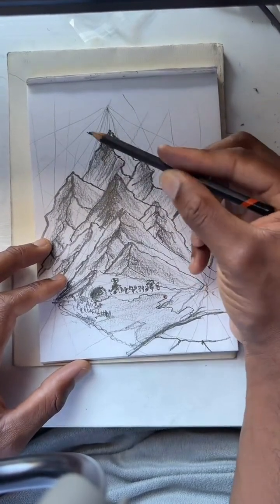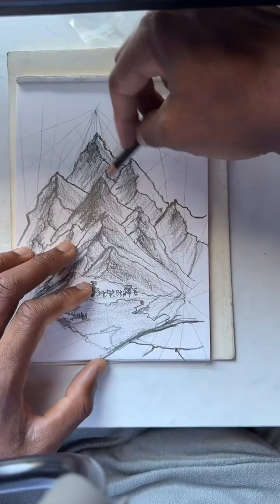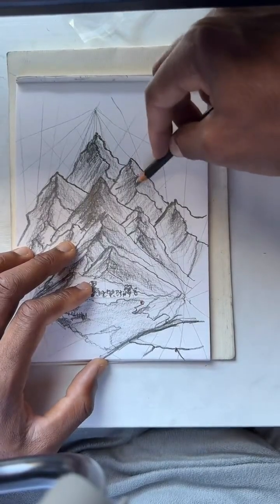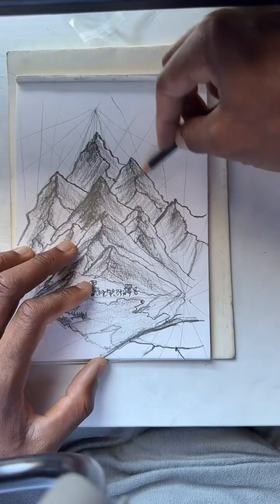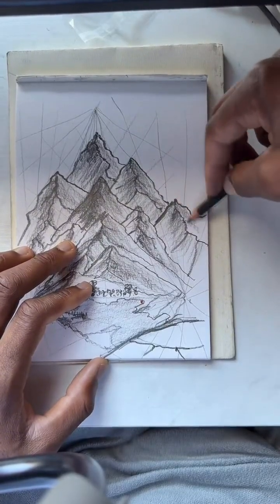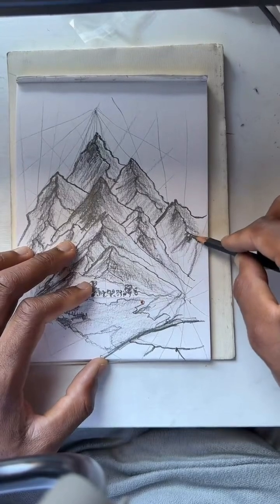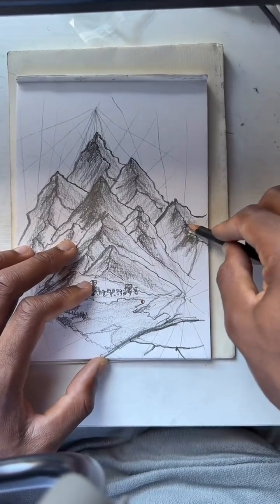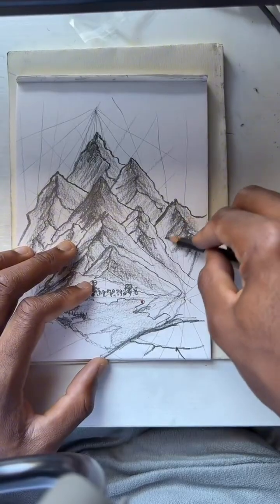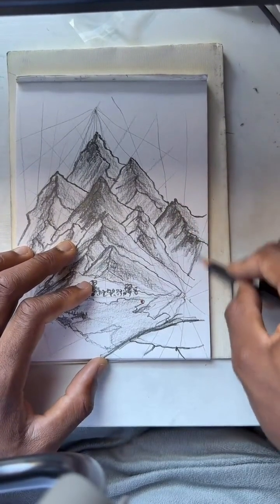That's from the 3-point perspective. Yes, I'm just drawing the lines that make the mountain look more 3D.